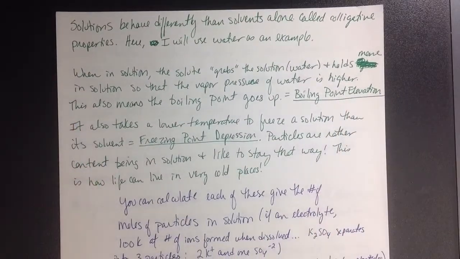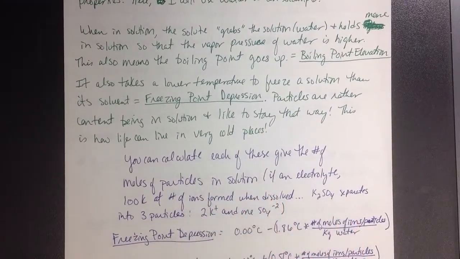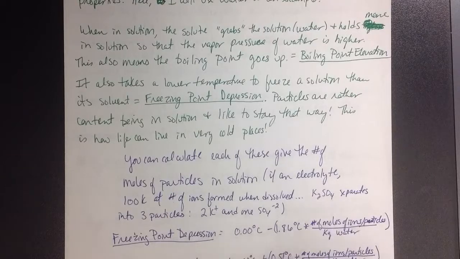Solutions are going to behave differently than their given solvents. We call these colligative properties. Okay, so let's start with something called freezing point depression and boiling point elevation. When you have a mixture, you've got water, okay? Pure water, the boiling point is 100, the freezing point is 0.